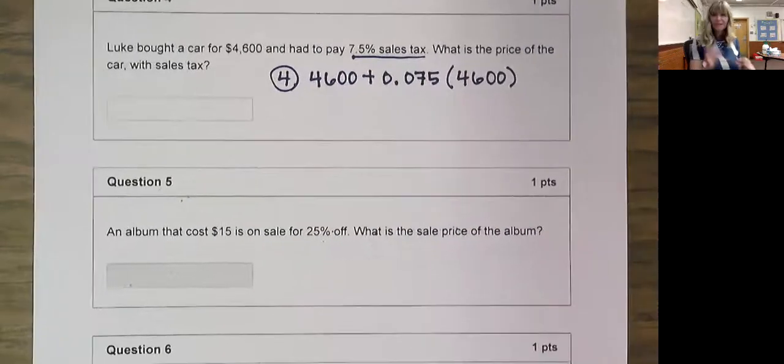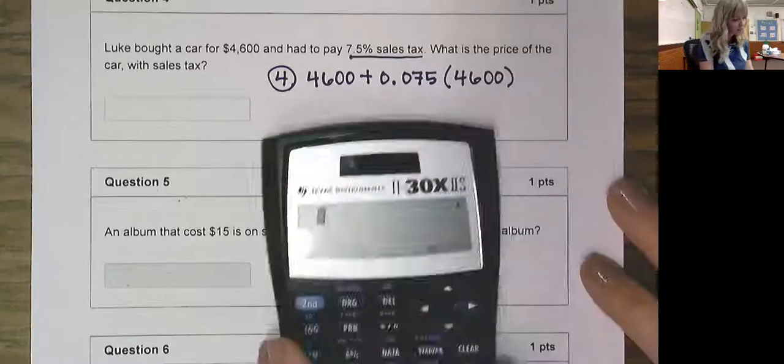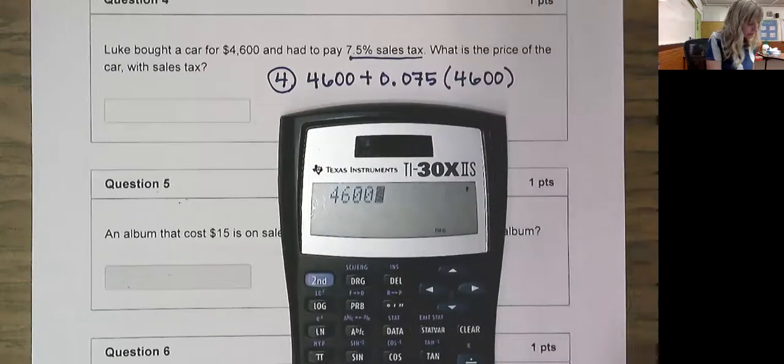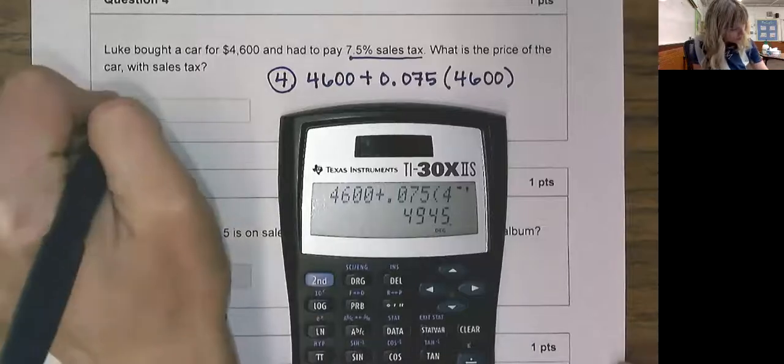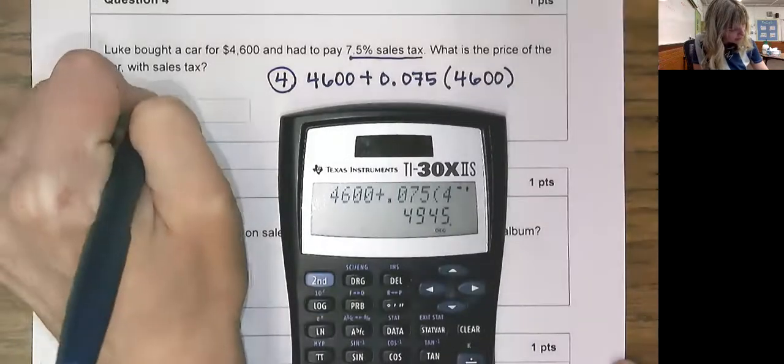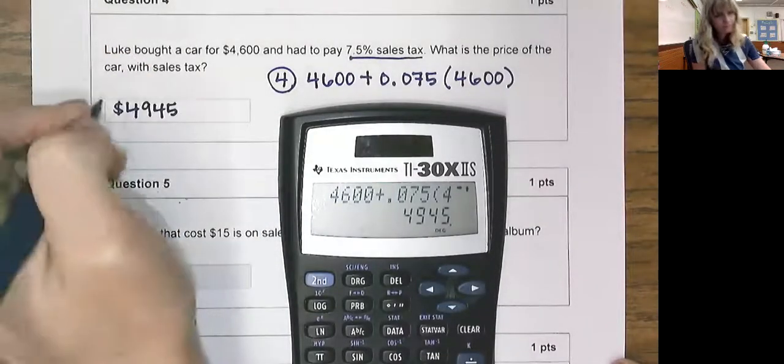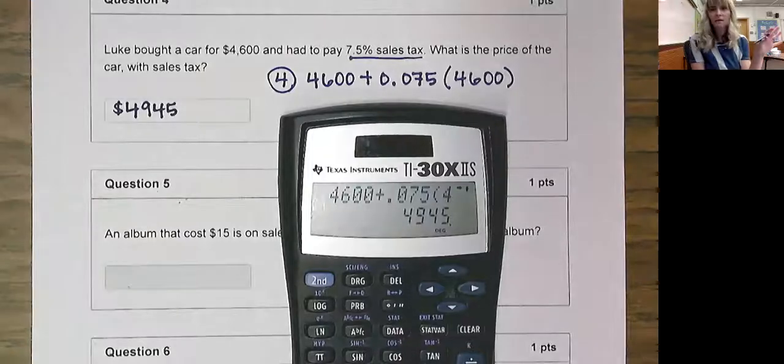You getting this set up? It's exactly what you did on the notes. It's just a little faster. It's putting 2 steps together. 4,600 plus 0.075 times 4,600. And now it's already put it all together. The total with the sales tax is $4,945.